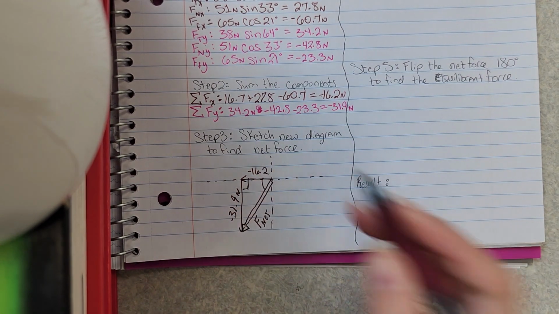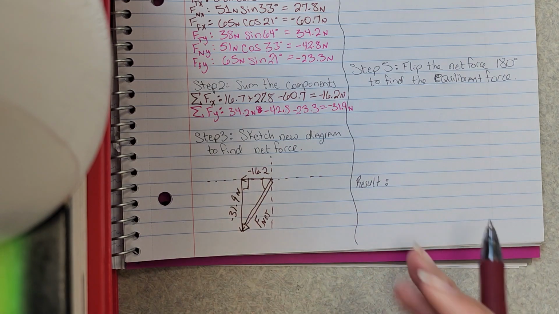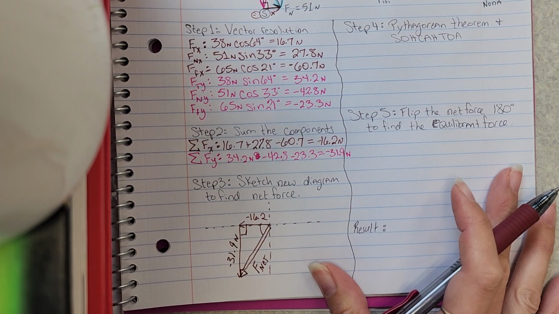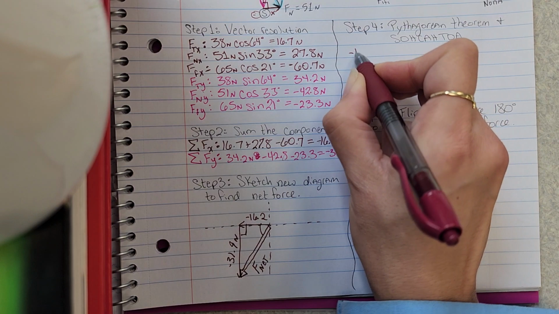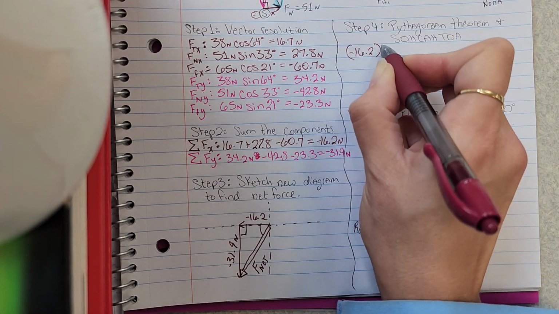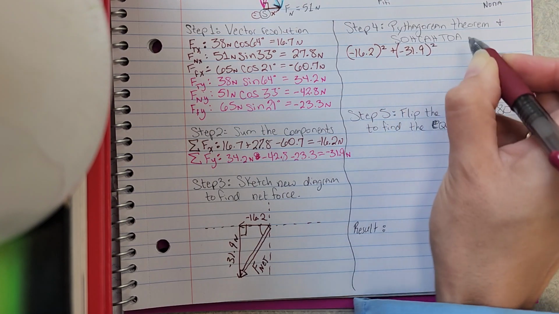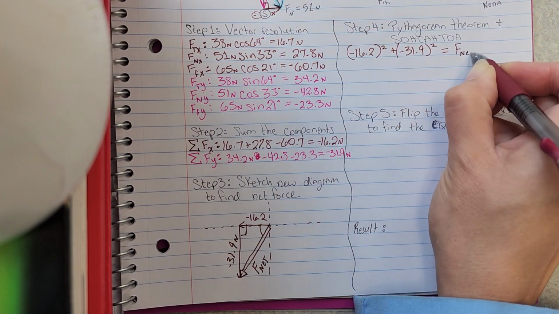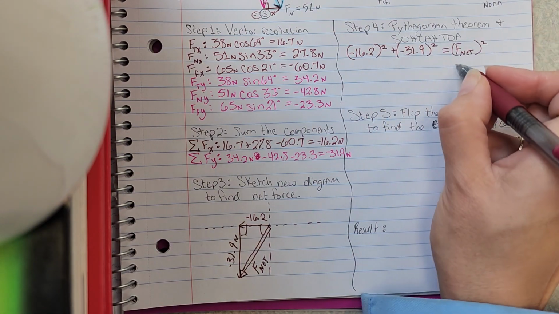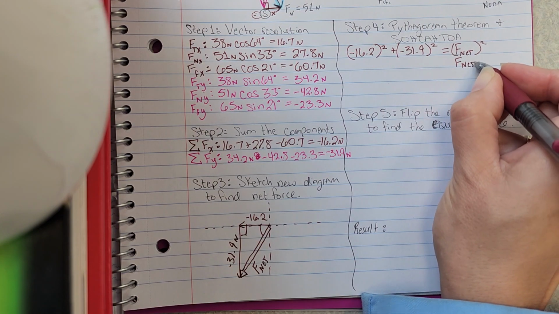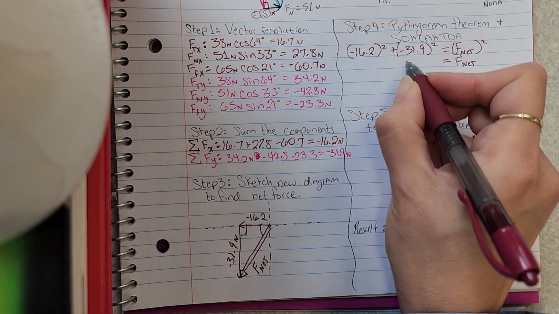This is a right triangle because we sum the components x and y and they are perpendicular to each other. We can use the Pythagorean theorem since we have a right triangle. We'll take negative 16.2 squared plus negative 31.9 squared, which will equal the net force squared. Sum this, take the square root. The net force equals 35.8 newtons.